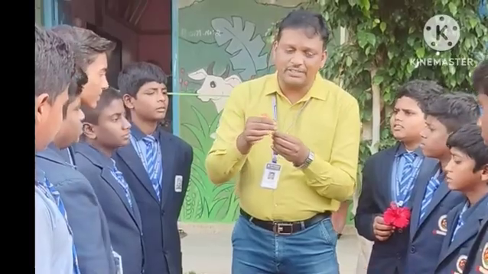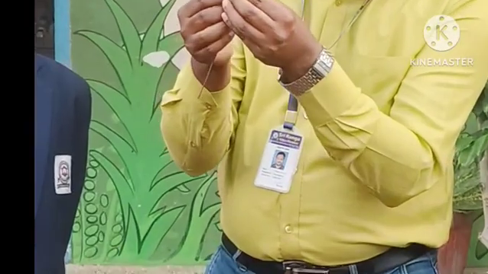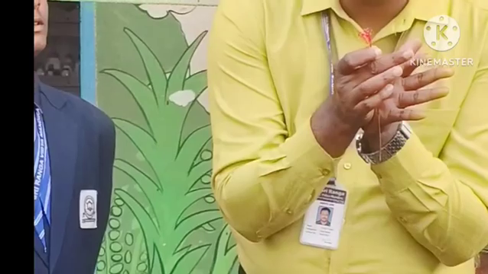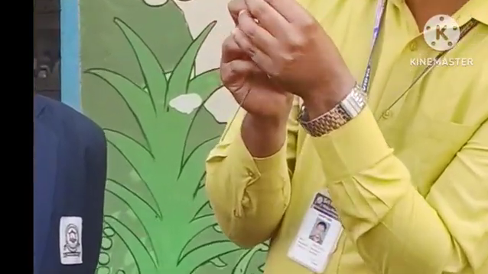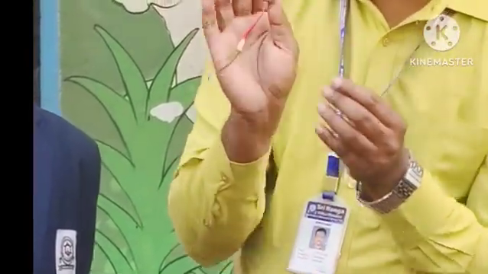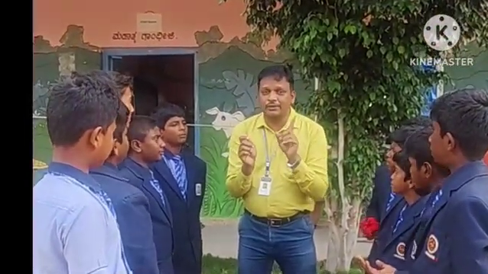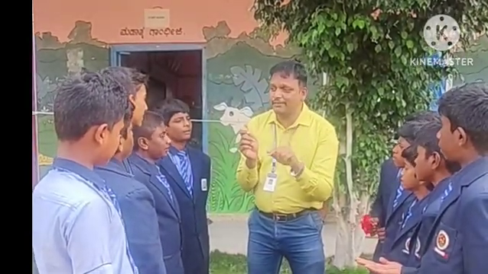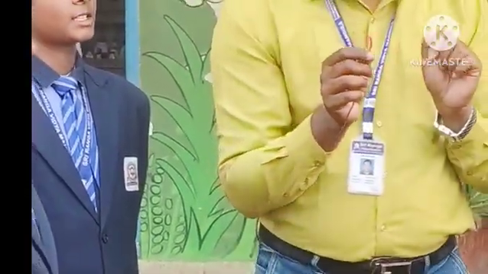Gynoecium. The gynoecium is the innermost part of the flower. Look here, my dear children. See, this is the male part. This powder-like substance here, we call it pollen grains. And this stalk-like part is the filament. So this is the third part of the flower. Which is the third part of the flower? Androecium. Androecium is the male part of the flower, which has anther and filament. The anther has the male gamete, called pollen grains.